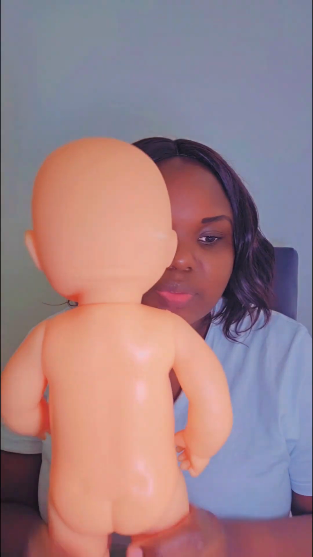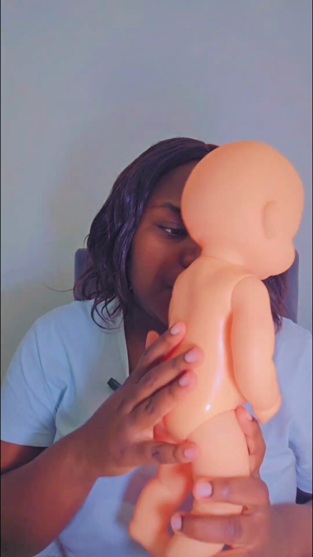So then I'll get my baby and perform the Moro reflex with consent of the mother. I'll hold the baby and release the baby into my other arm like that. That's the Moro. When you do like that, the baby will raise their arms. So that is the Moro reflex.